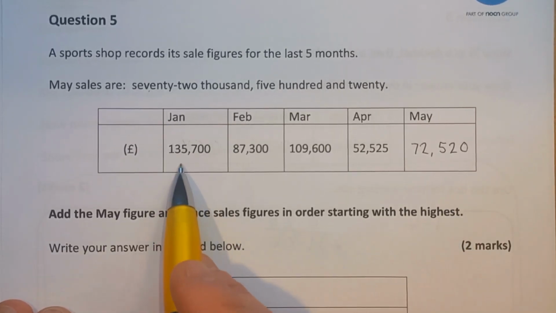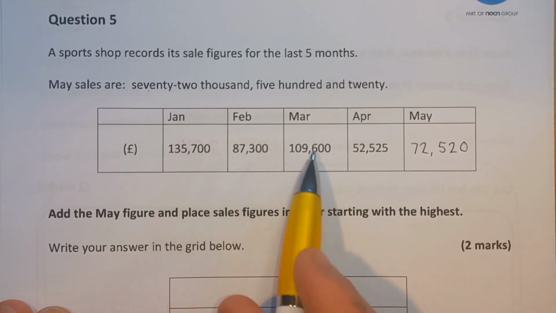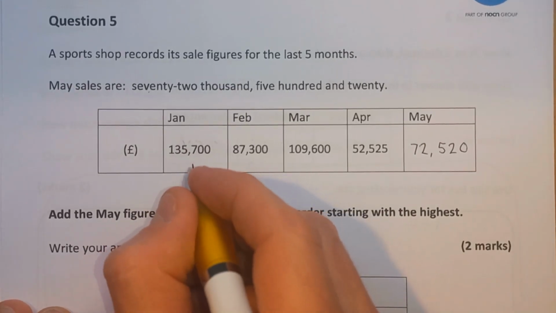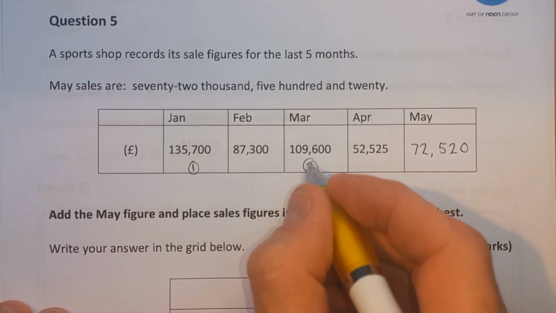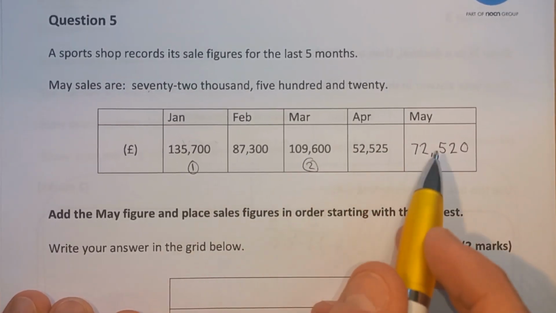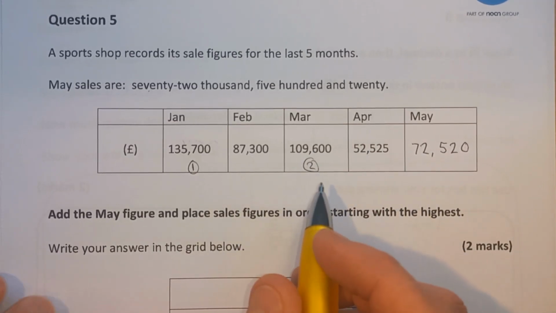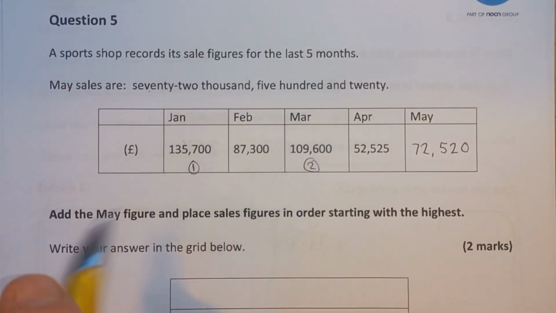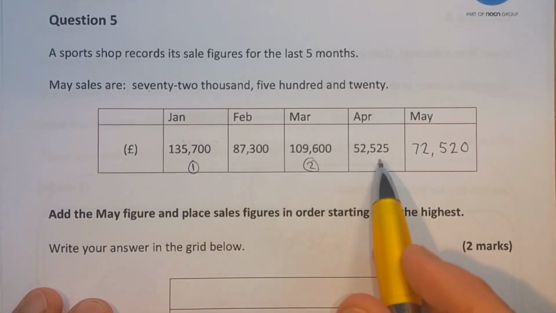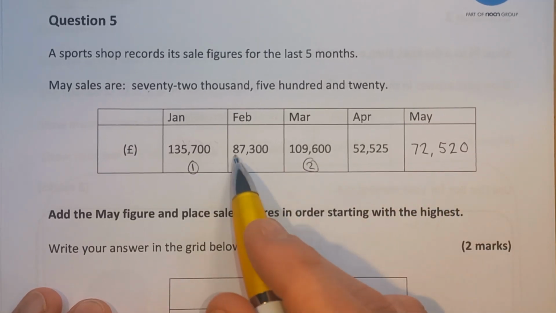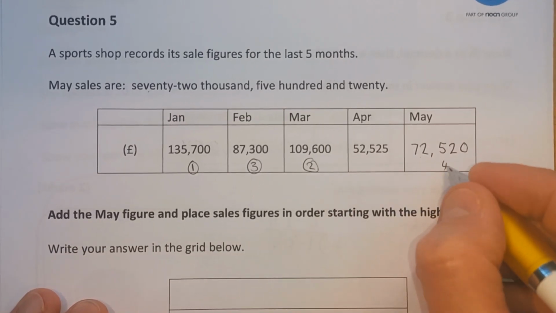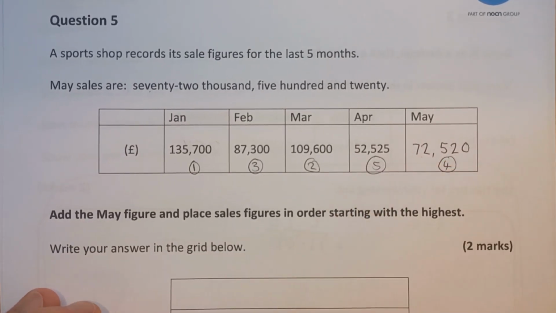There we go. Right, now we want to order these figures starting with the highest. So what's the biggest one we've got? Well, 2 of these have got hundreds of thousands. We've got 135,000 versus 109. So that's going to be the biggest. Then this one. Then again, we can just look at the tens of thousands to start with and see which is the biggest. If you want, you can write them in a column, one above the other, and then it's easier to spot which is bigger. But because we've not got too many, I'm going to say, well, we've got 87, 52, 72. Well, 87 is the next biggest, so that'll be third. And 72 is bigger than 52, so that'd be 4, and that'd be 5.